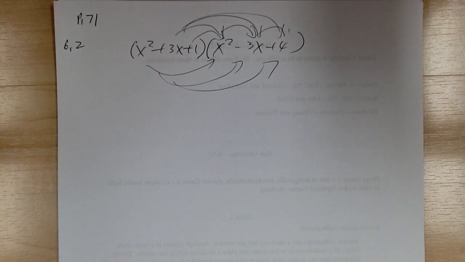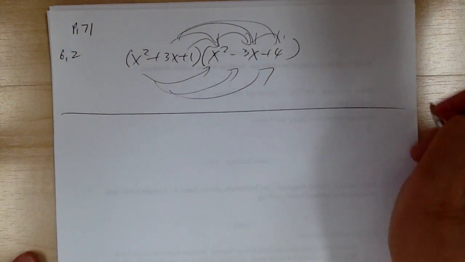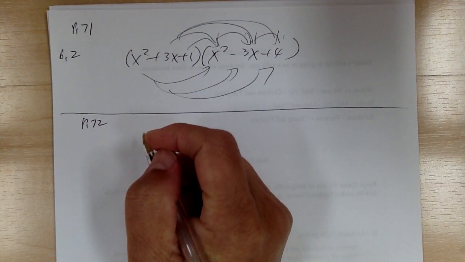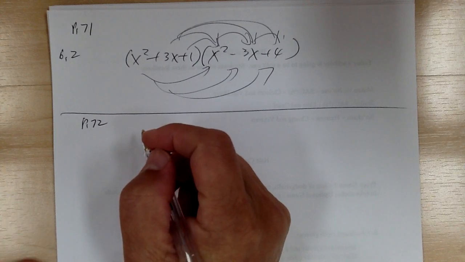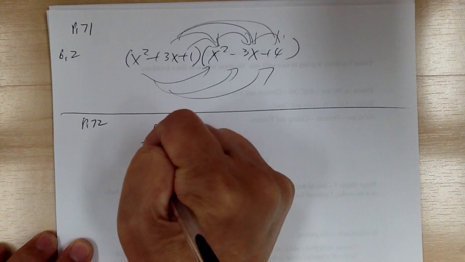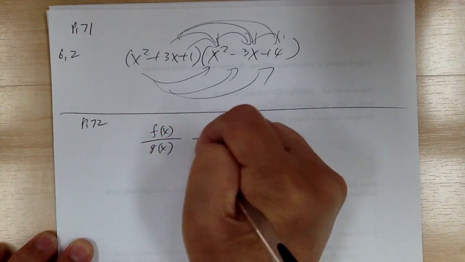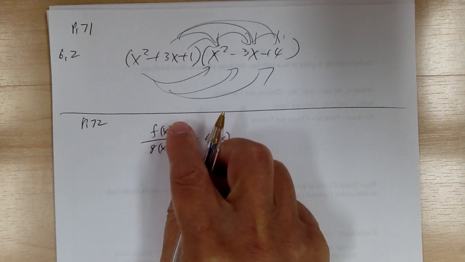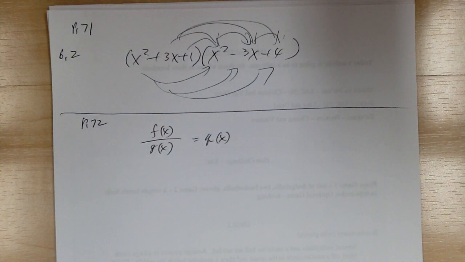Now when you go to page 72, this has to do with the quotient and remainder. When you have f of x divided by g of x, this will give you q of x. Q is the quotient.